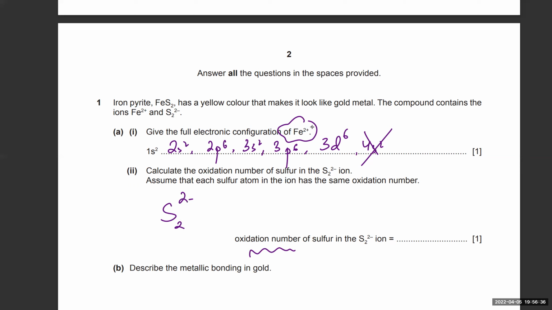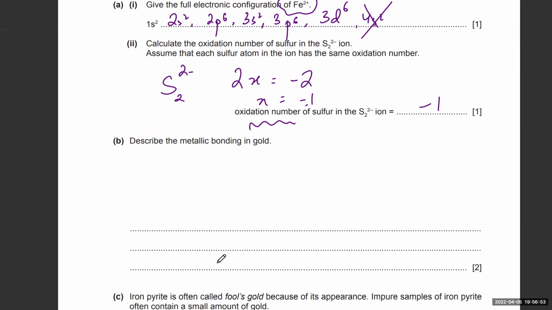How do you figure out the oxidation number? Take sulfur as X, and there are 2 of them, so it's 2X. The total charge on the 2 sulfurs is minus 2. So X comes out to be minus 1. One sulfur is minus 1, which is why 2 sulfurs have minus 2 charge. Next: describe the metallic bonding in gold.